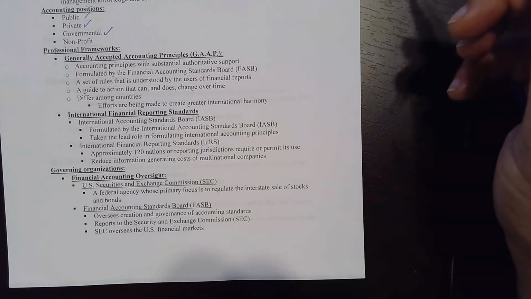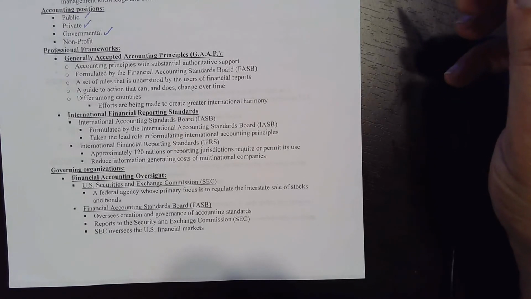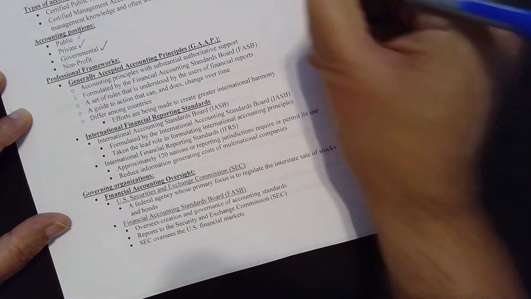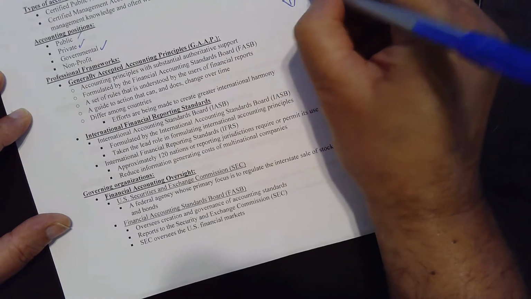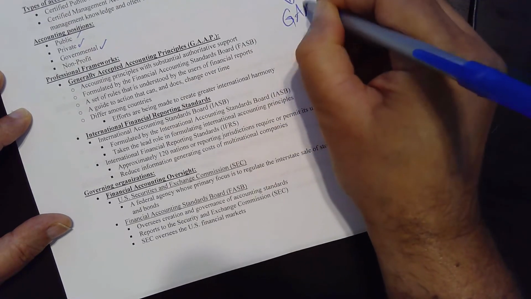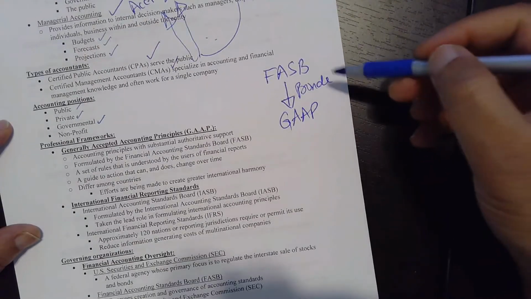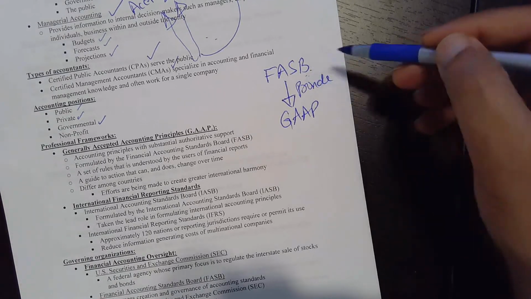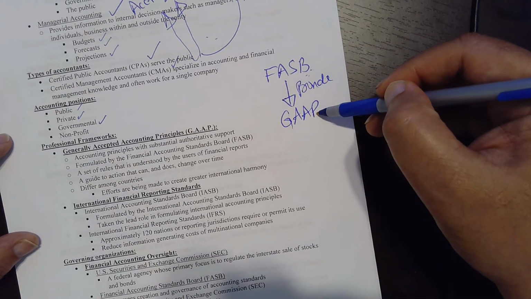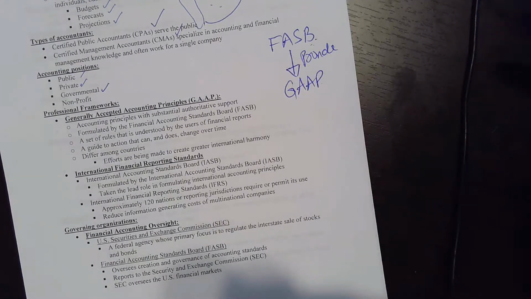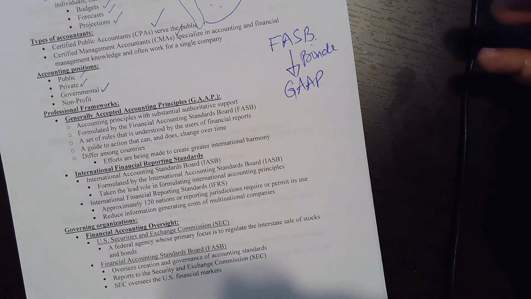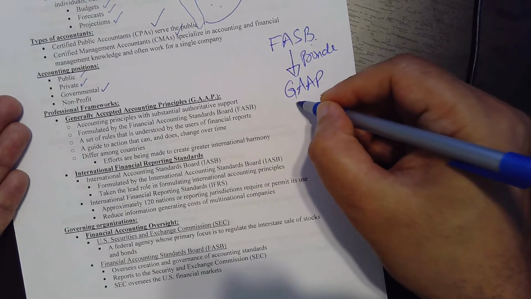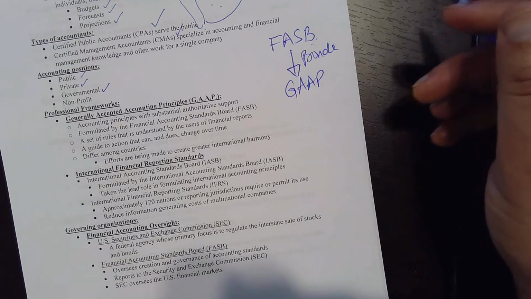These accounting rules are formulated by FASB. We have an institution called FASB. FASB provides GAAP, generally accepted accounting principles. The Financial Accounting Standards Board writes all the rules for GAAP. So GAAP is a set of rules that is understood by financial report users. So when a company says that I am producing my financial statement using GAAP, that means that they follow GAAP rules.